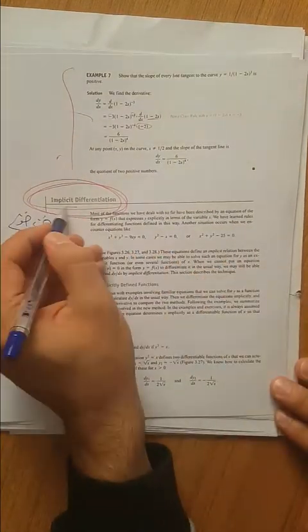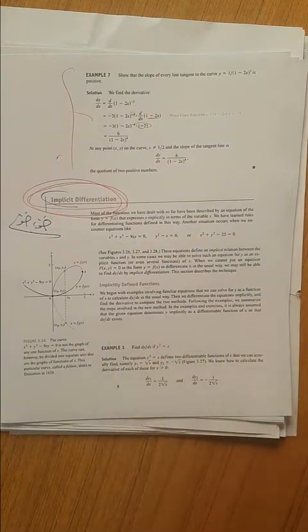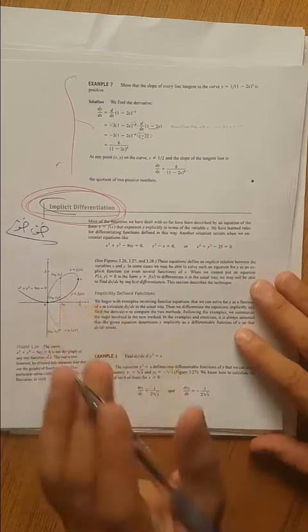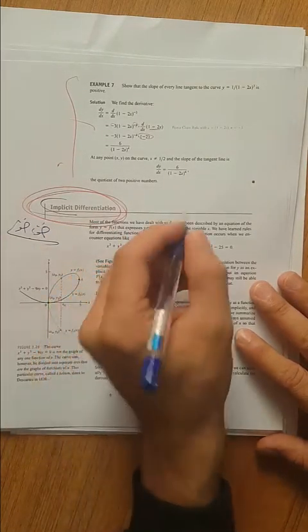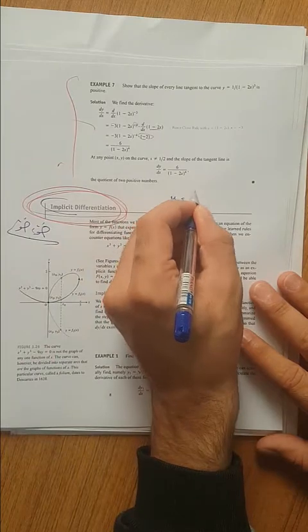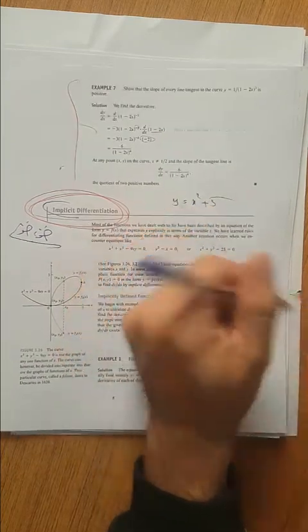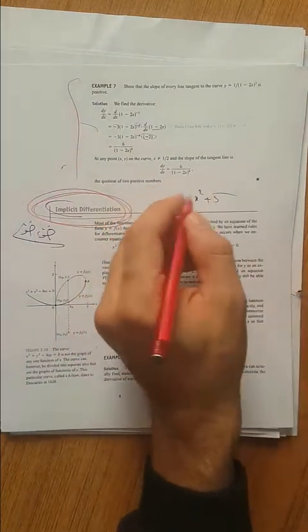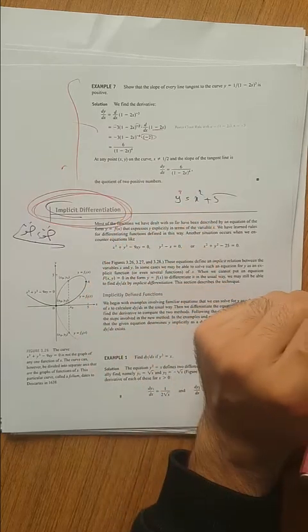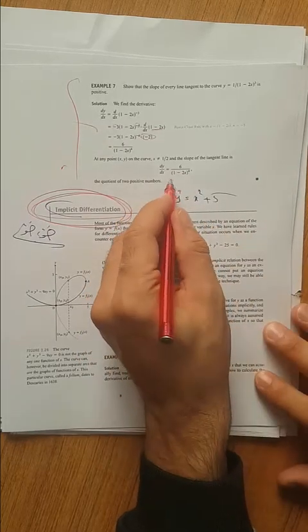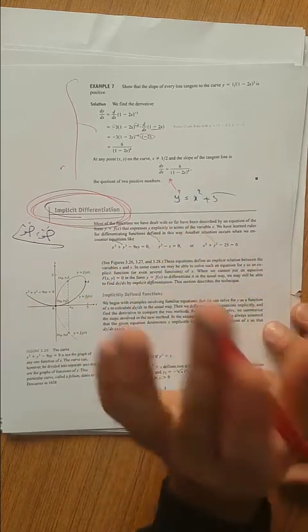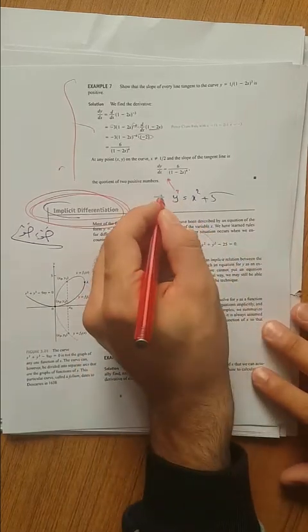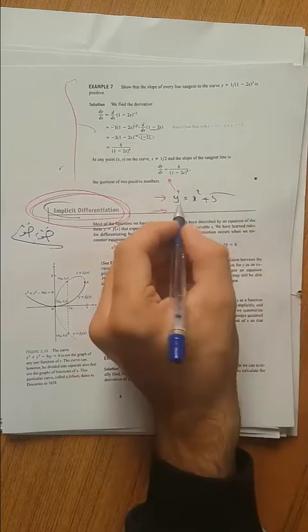Okay, implicit, inside the function. How do we find it? I'm going to tell you something very important to recognize the implicit function. If the y in your function, for example x squared plus 5, has a power of 2 or more, so here's 2 power 3, here's 2 power 2, here's 2 power 2, or you have the multiplication between x and y.